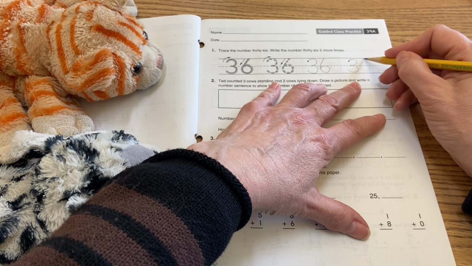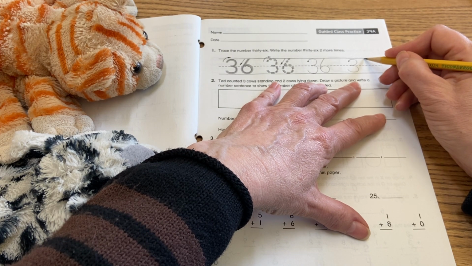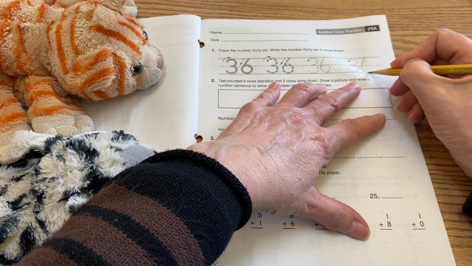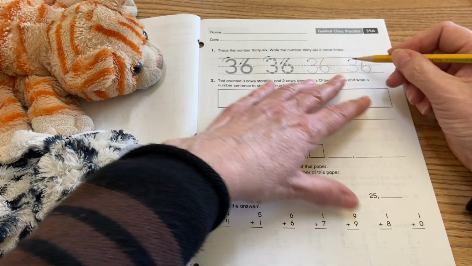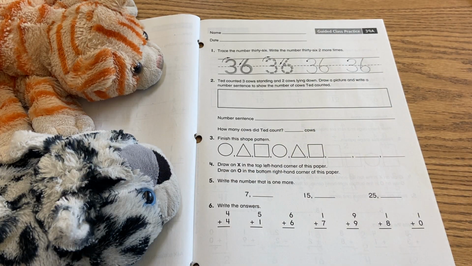And then start at the dot. Start at the top. Curve down and curve back in. 36. Okay. How'd you do with that? Curvy letters. A lot of curvy letters when you're writing 36. Okay, we're going to go to number 2.